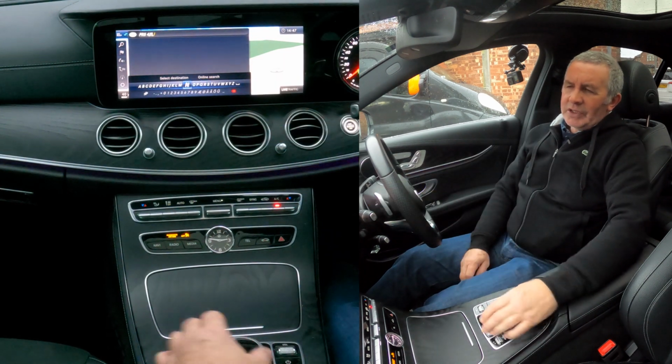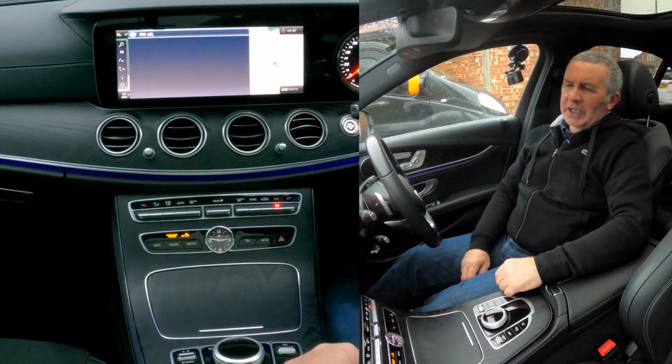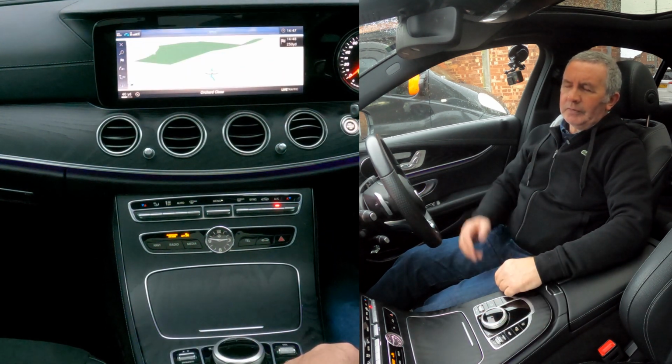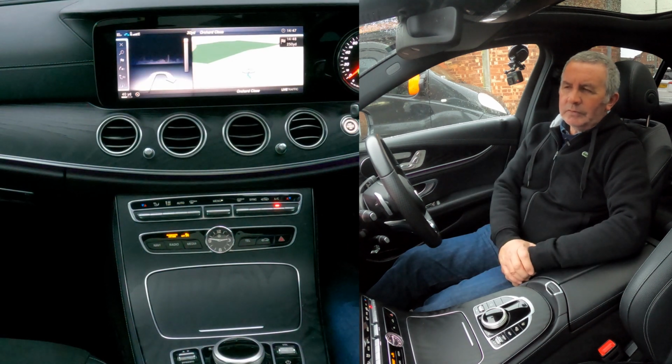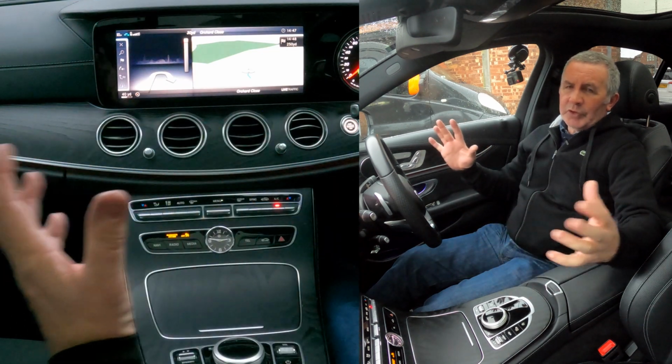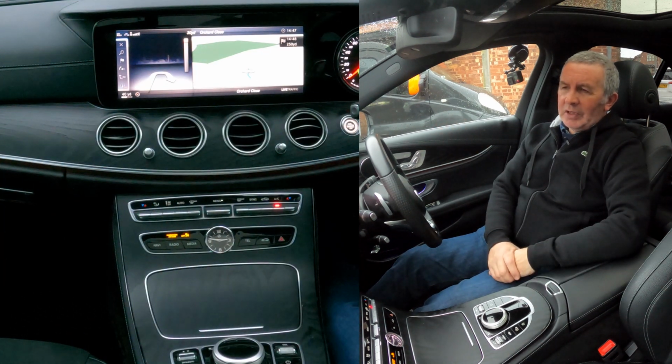There it is. So we select that, click select destination. The route is being calculated. Now make a U-turn and then immediately turn right. That's because we're sat on the forecourt. It's just come to the postcode. I haven't put an exact number in. That's how you do it.